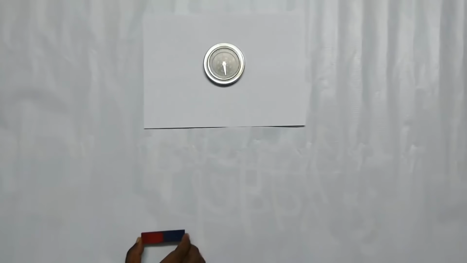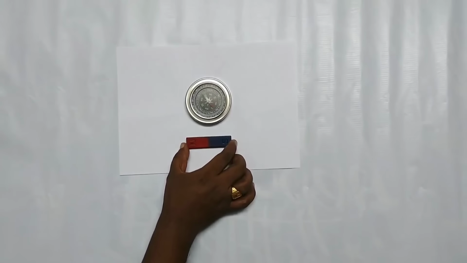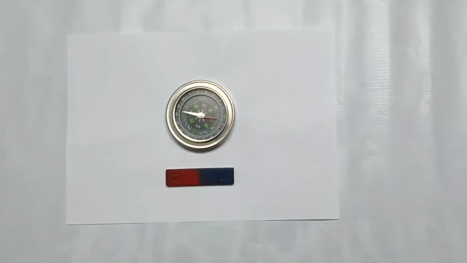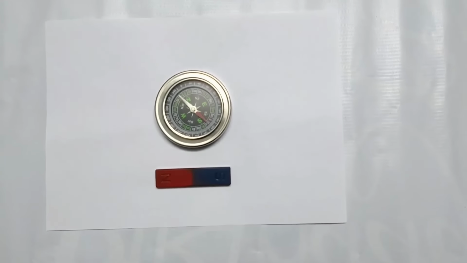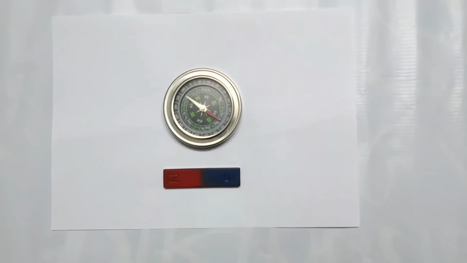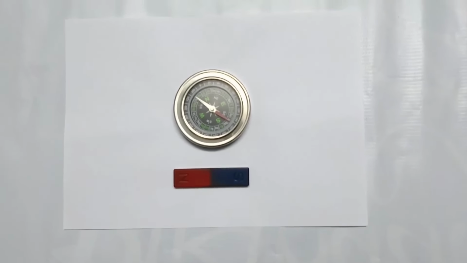That means this bar magnet has some field around it. So due to the field around the bar magnet, it is influencing the magnetic compass needle. So due to that, the direction of the magnetic compass is changing. Thank you.